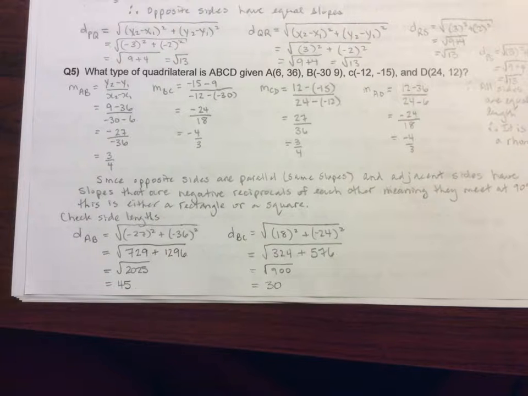Okay, the last question. We have, what type of quadrilateral is ABCD? So it's telling us we're joining A to B to C to D, given the coordinates here. So I have no idea, but I know slope will tell me a lot about this. So I calculated the slopes, and again, I'm creating my quadrilateral, A to B to C to D. And totally not to scale, not on a grid. I just want to organize my information. So I've labeled it in a cyclical manner, clockwise or counterclockwise, as long as it goes in a circle.